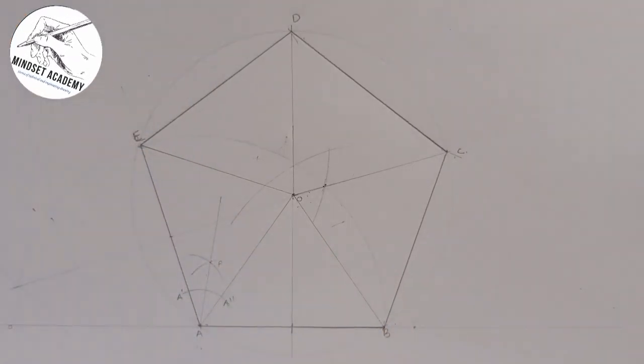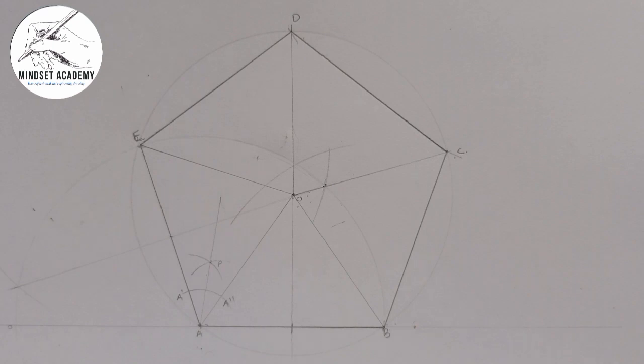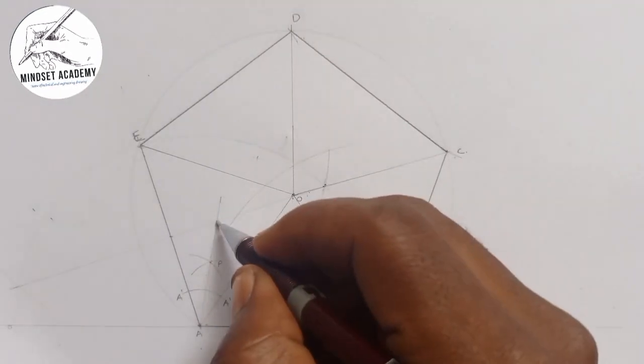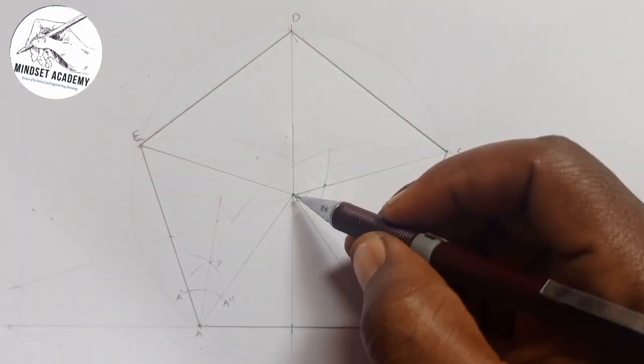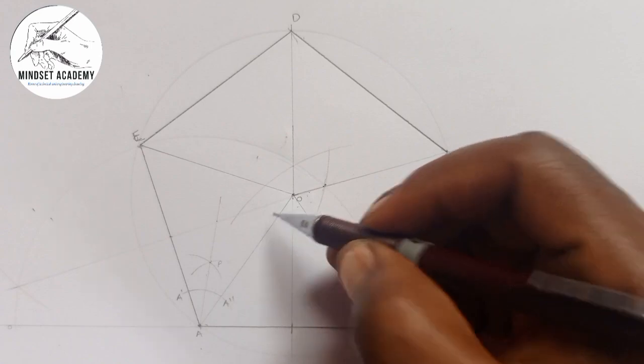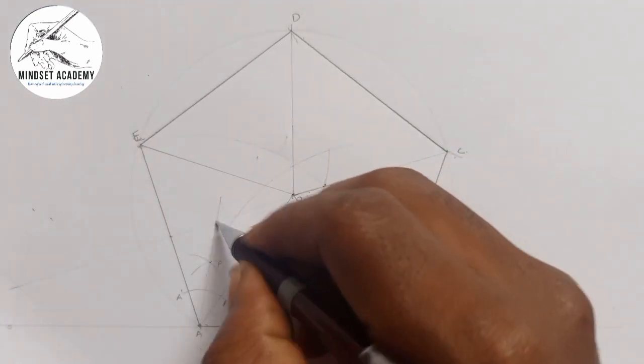Is that taken? And I'll come here also. I can do the same thing, or I can just stick with this here and assume that this angle is a result of the angle I bisected. So let's try this and see.